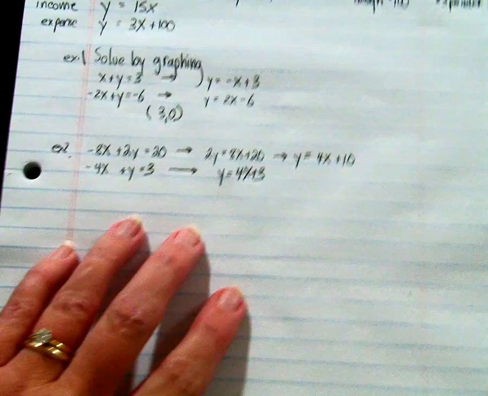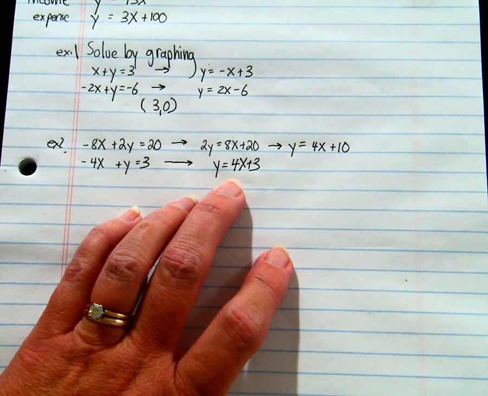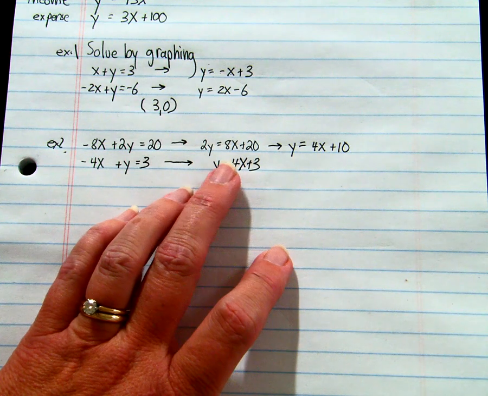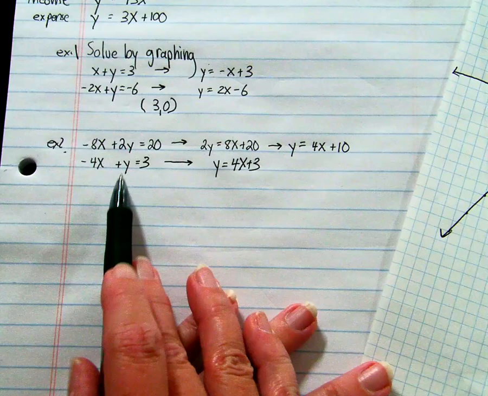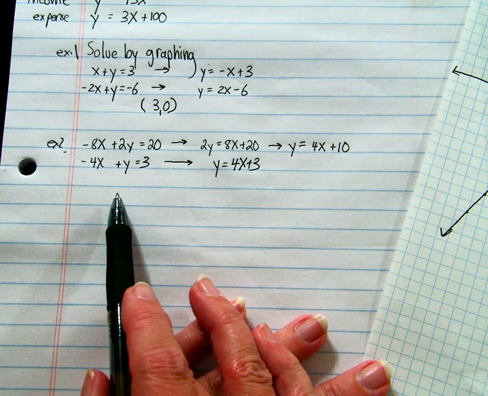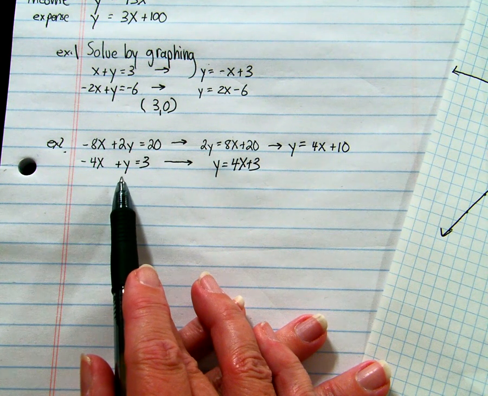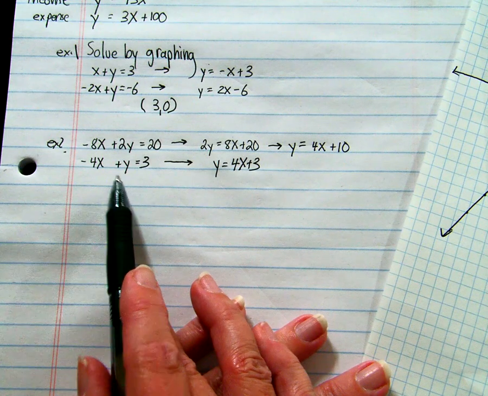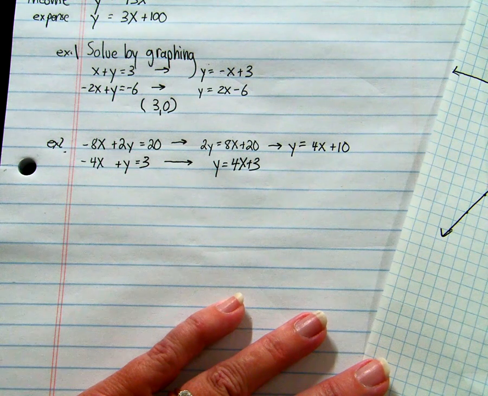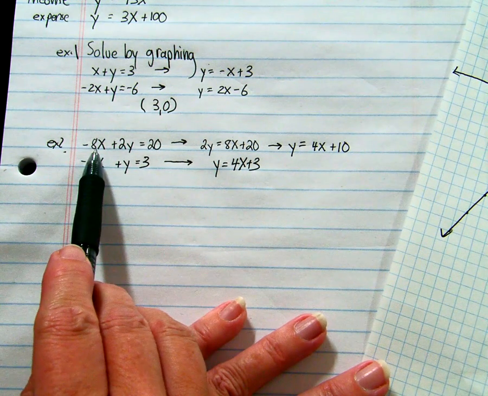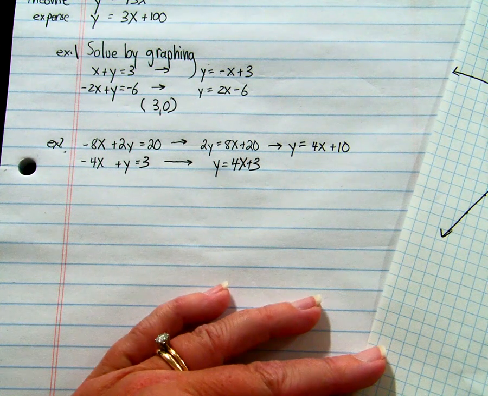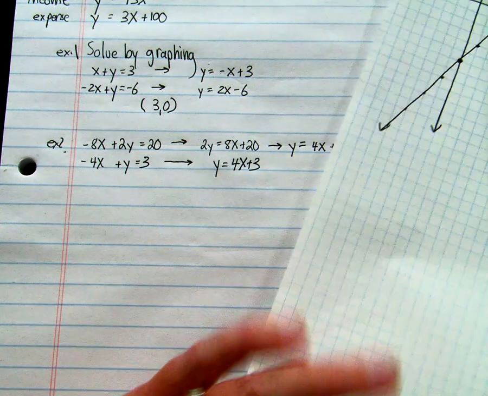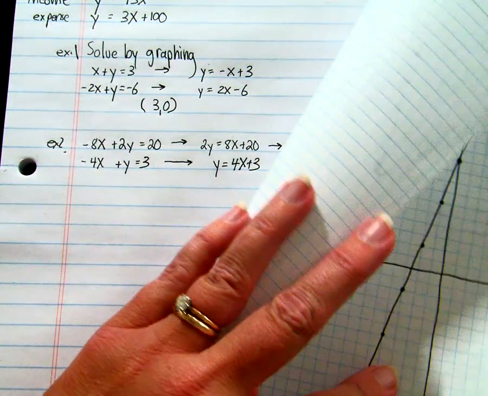Did you get your two equations right? The top one wasn't right? Really? What did you do on the second one? What went wrong? I think it was when I got to 2y equals 18x plus 20. Oh, it's not 18, it's just 8. Wrote the problem down wrong. Okay, go ahead and graph that second one.